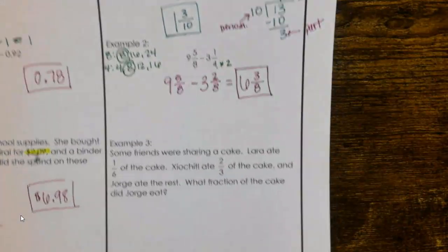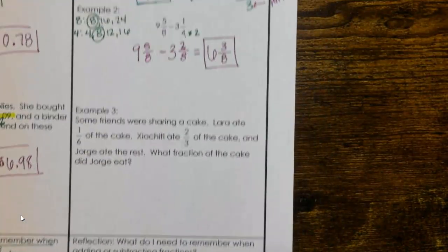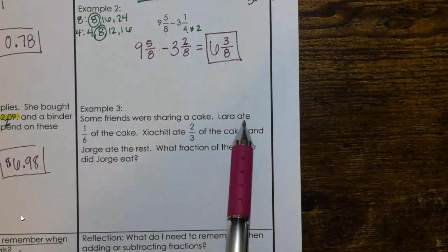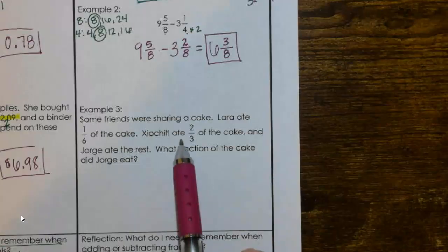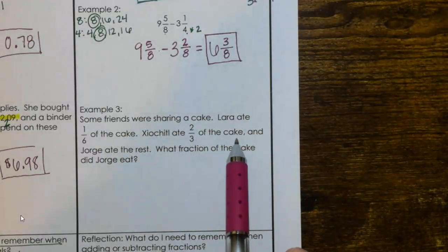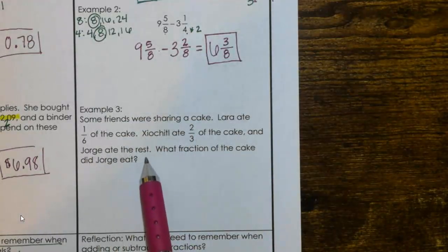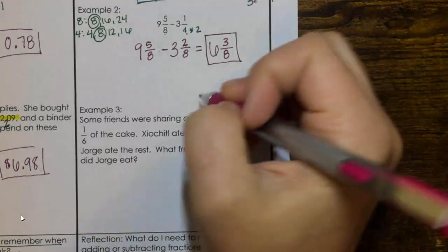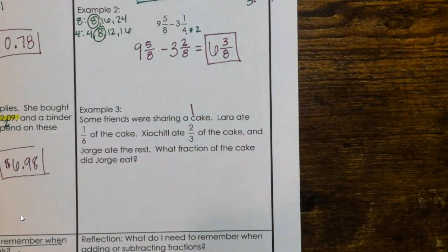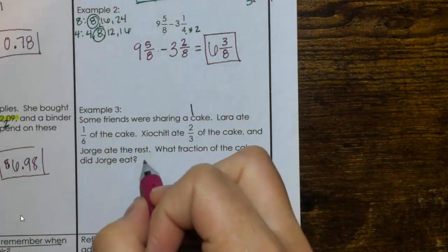All right, last example. Some friends were sharing a cake. Laura ate 1/6 of the cake. Zolchi ate 2/3 of the cake. And George ate the rest. What fraction of the cake did George eat? Well, we have to know how much cake did they start with. It says they started with a cake. That's 1 whole cake. So, we have 1 whole cake.